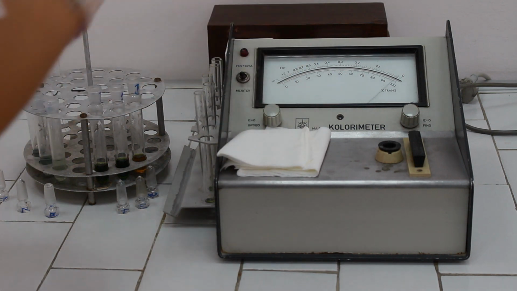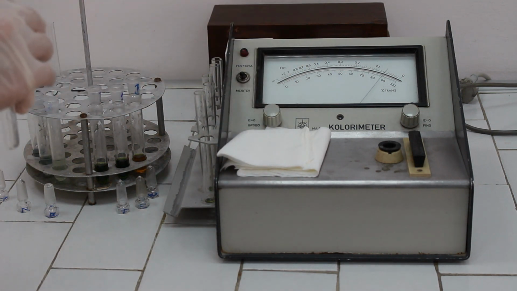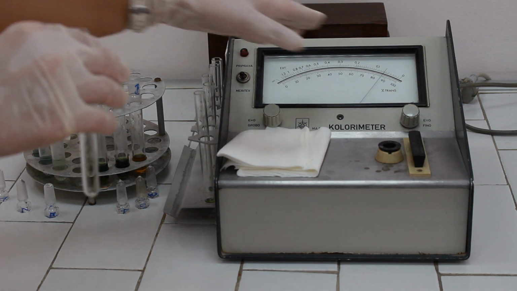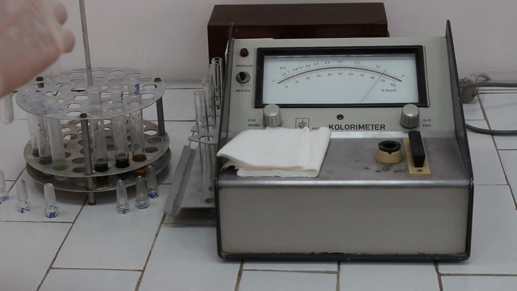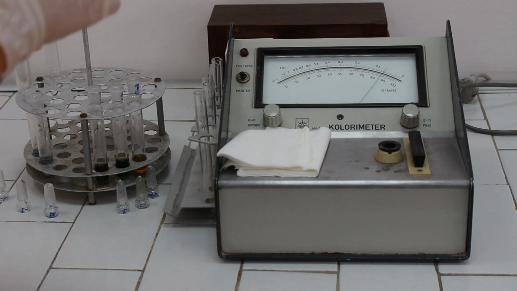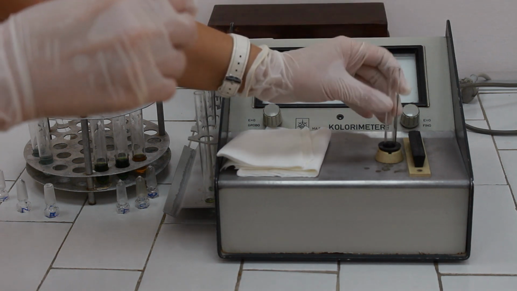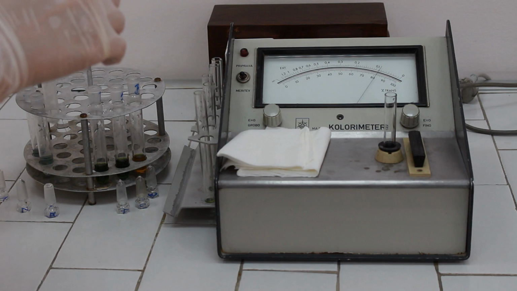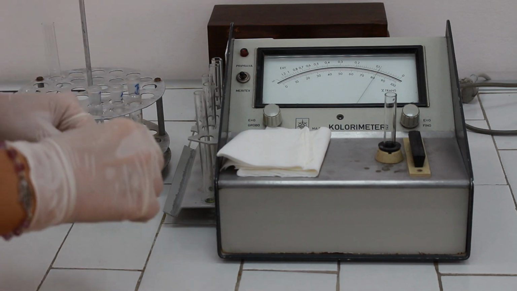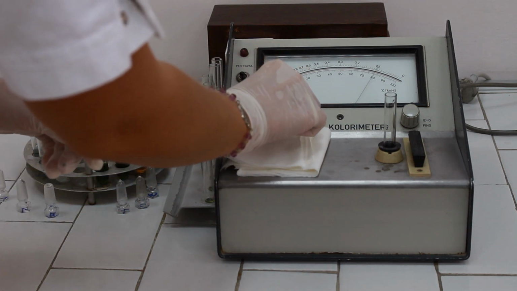We're going to prepare the instrument to measure the absorbances. I'm reminding you the upper scale. And first we are going to determine the DNA concentration. Pour the blank solution to the cuvette, put the cuvette to photometer, and adjust the zero of the instrument.